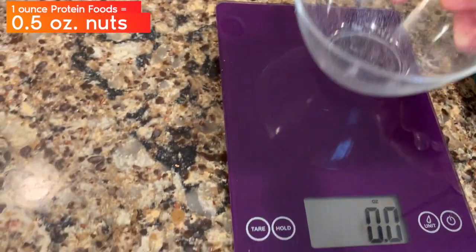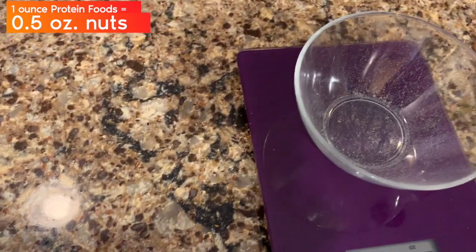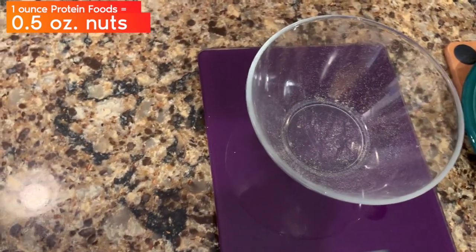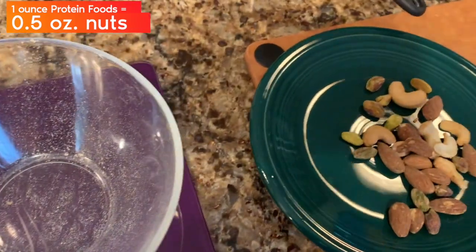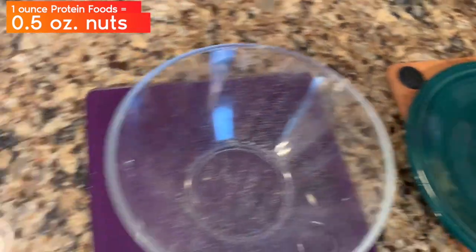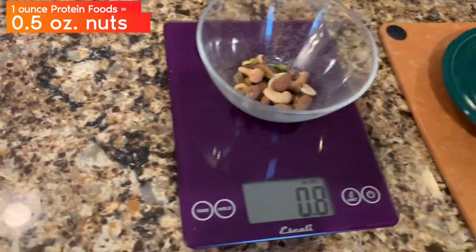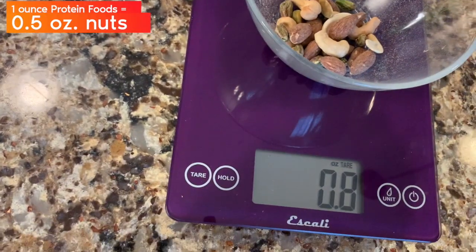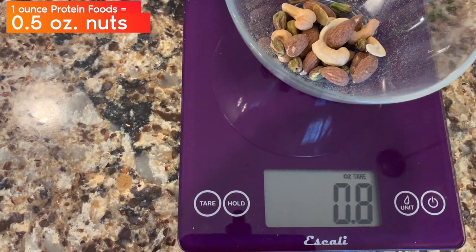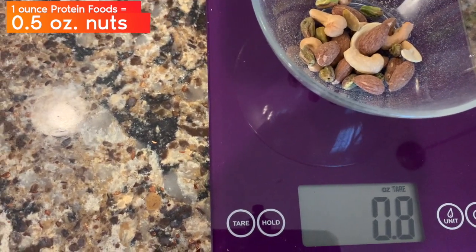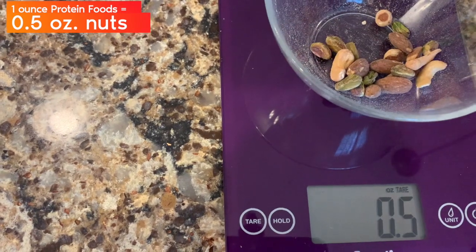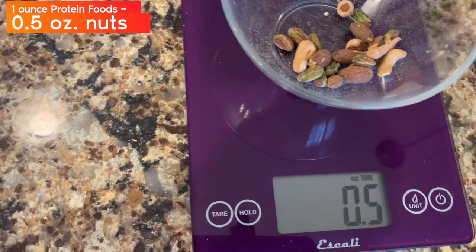And you can put your nuts. Do not put your nuts on the fruit skin. Can you hold the camera level? That's too funny. Please put these edible nuts onto the fruit skin. Ooh, 0.8 ounces. So we were looking for 0.5. Ooh, wow, that was really good.